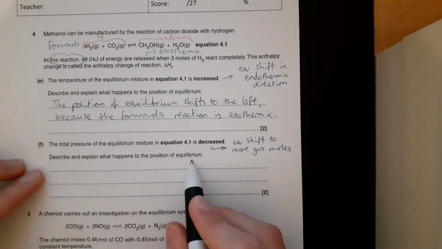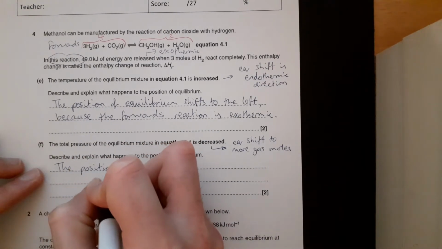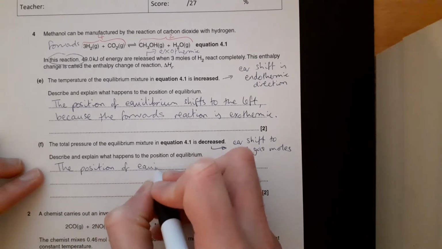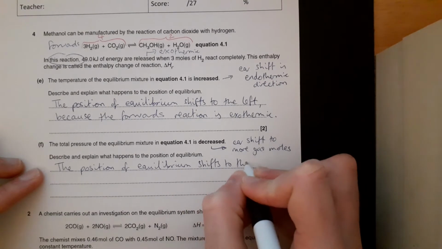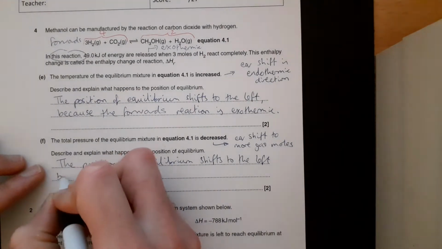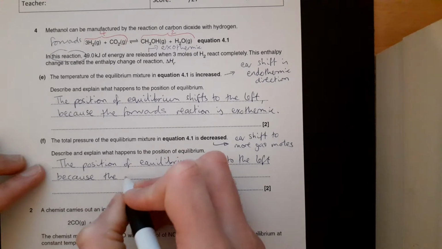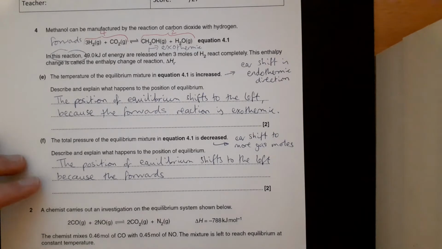Okay. So what's going to happen to the position of equilibrium? We're going to write this the same. The position of equilibrium will shift to the left. And then like we did with the first one, we're going to say something about the forwards reaction. So the reason for this is because the forwards reaction produces fewer molecules of gas. Okay. So if you can always get in that habit, you usually get the marks by saying the position of equilibrium is going to shift this way because of this is what's going on with the forwards reaction.